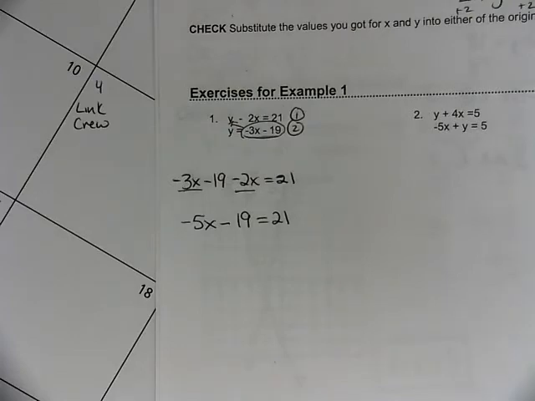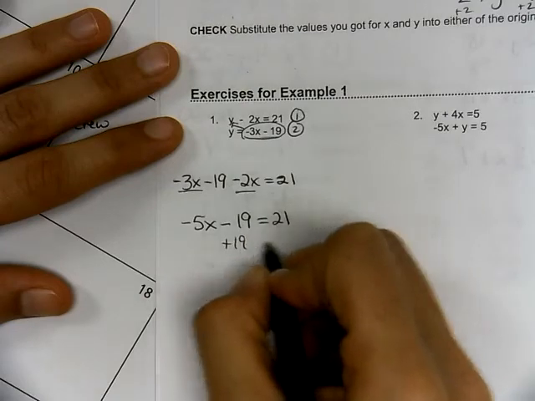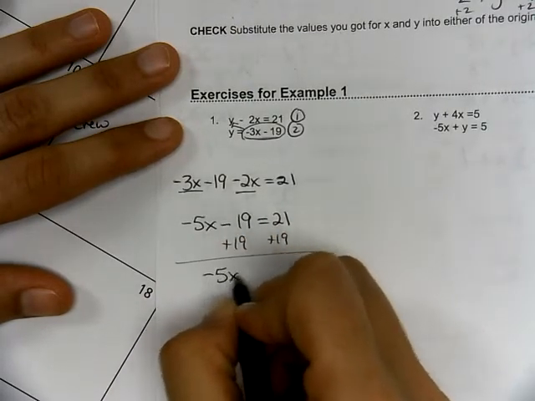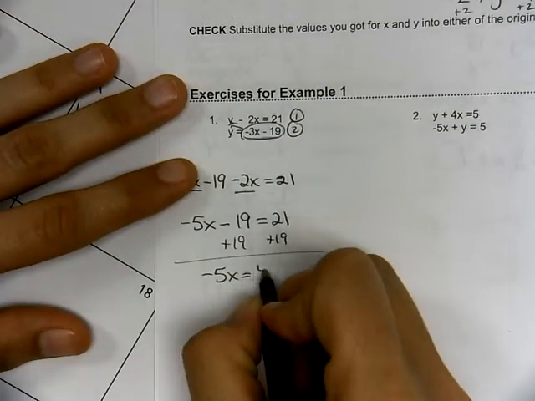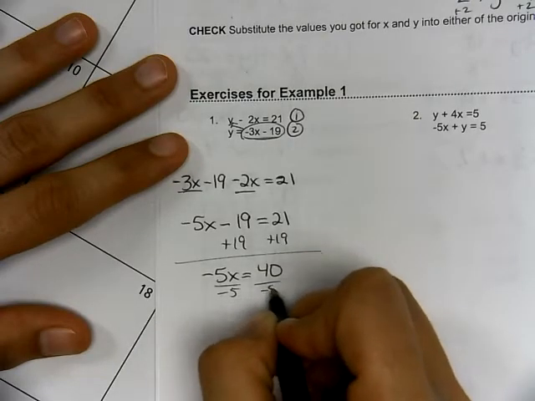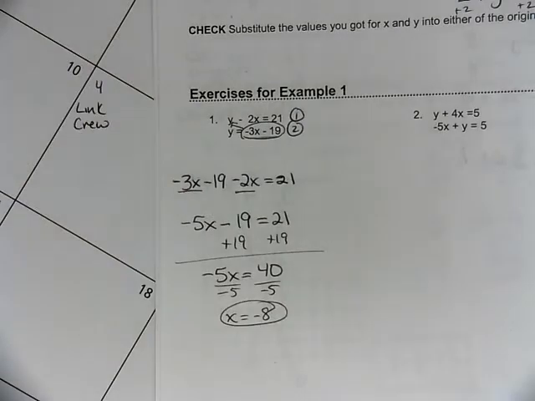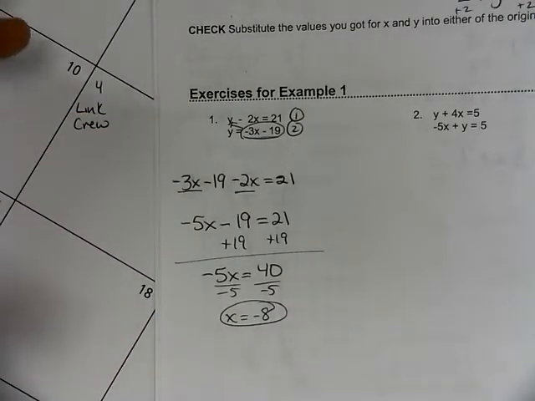Now what should I do to both sides? Good. So negative 5x equals 40. And then divide. Once you see this, it ends up being the same process over and over again. So I get x equals negative 8. This chunk is the hardest part.